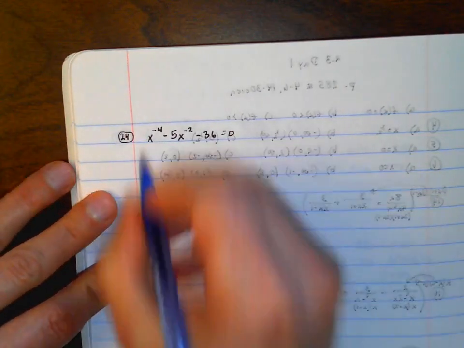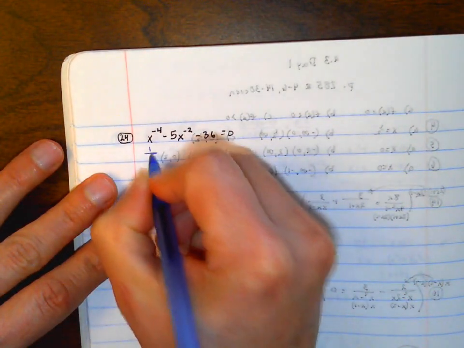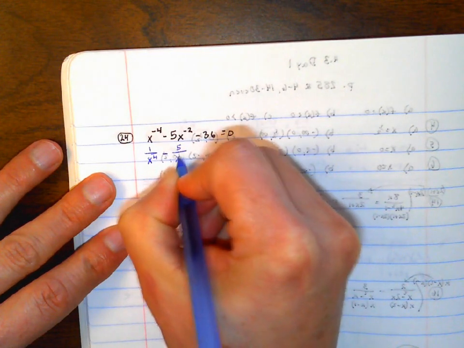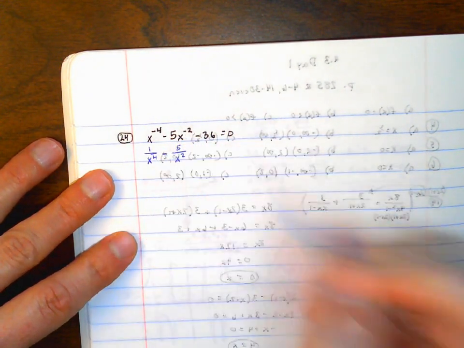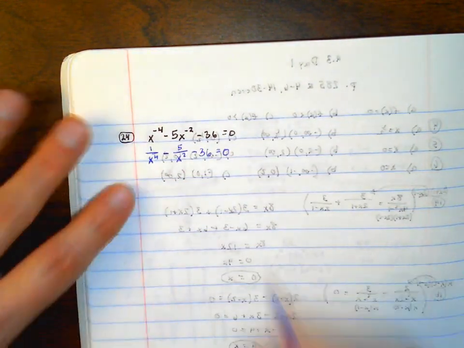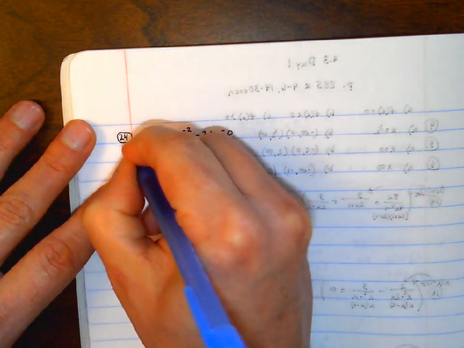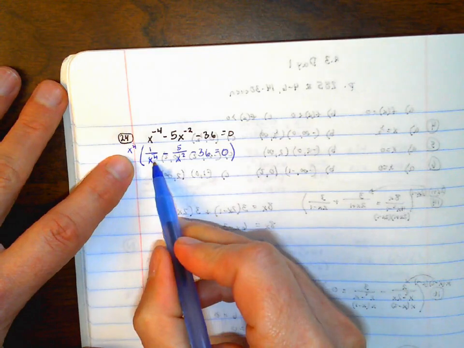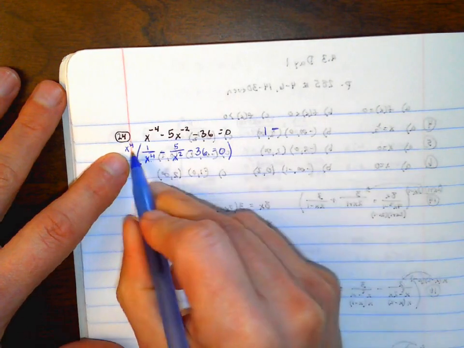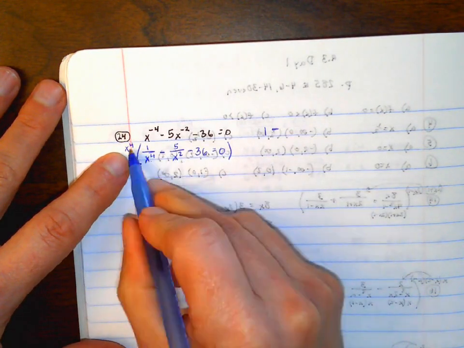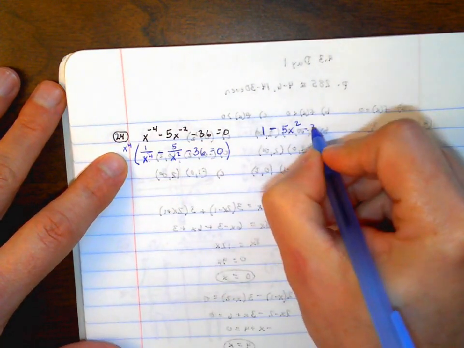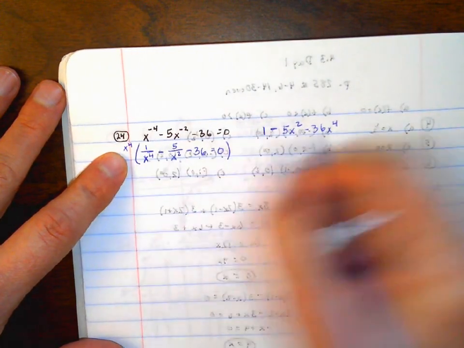Number 24, negative exponents means this is like 1 over x to the 4th minus 5 over x squared, because just the x is to the negative exponent, not the 5. So we know we have to multiply everything by x to the 4th. So x to the 4th cancels out, so I just have 1. x to the 4th over x squared is x squared, so it'd be 5x squared. And that times that is negative 36x to the 4th. And that times 0 is 0.